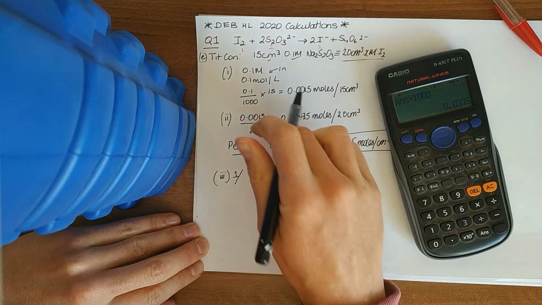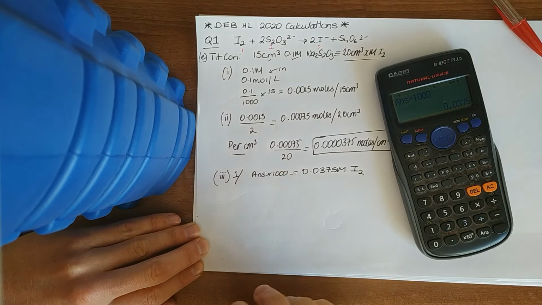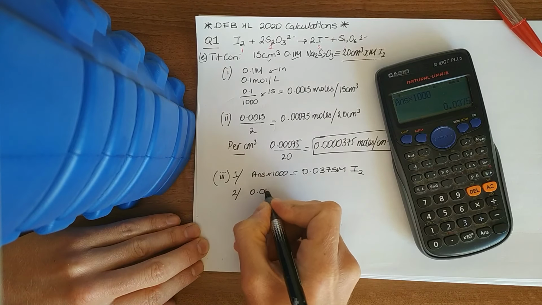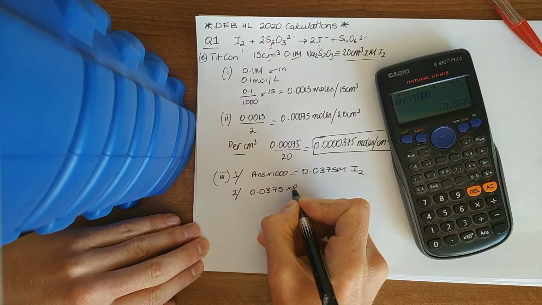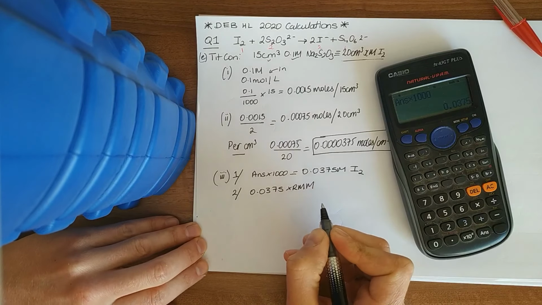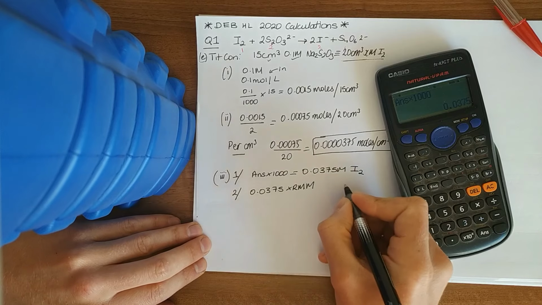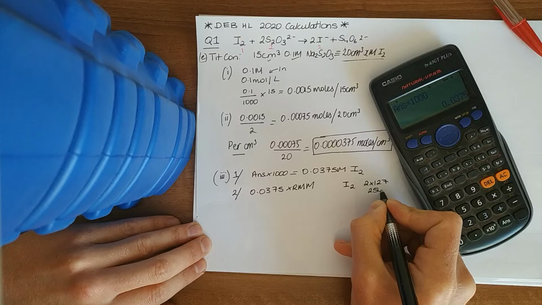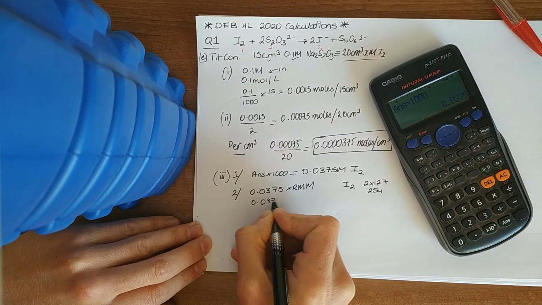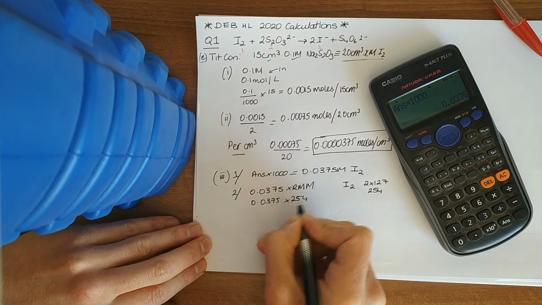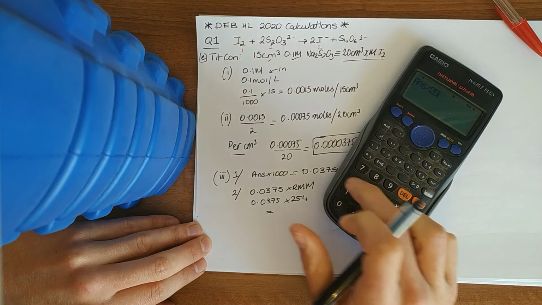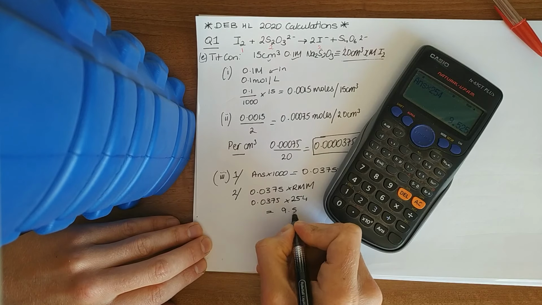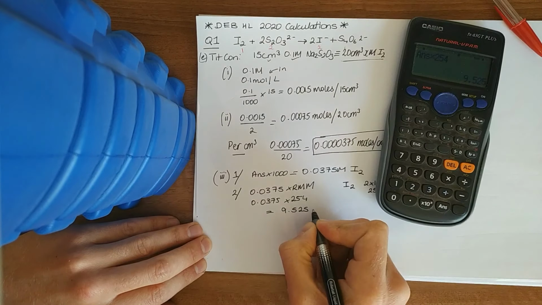To go from moles to grams, you multiply. When you're leaving moles, you always multiply by the relative molecular mass. So 0.0375 by the relative molecular mass of I2. Now iodine is 127, so I2 is 2 times 127, which is 254. And you get 9.525. That's grams per litre.